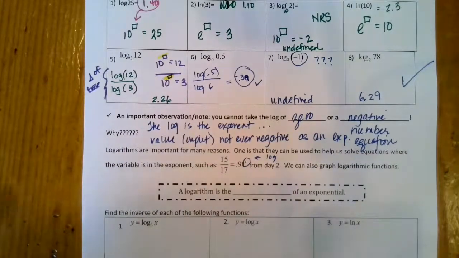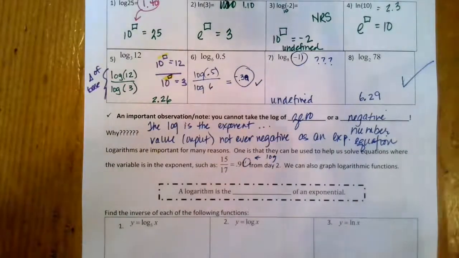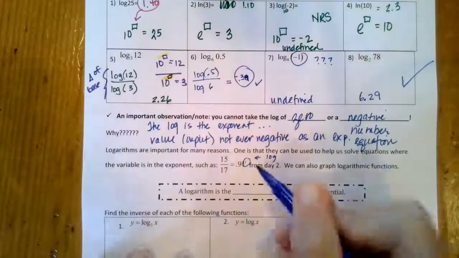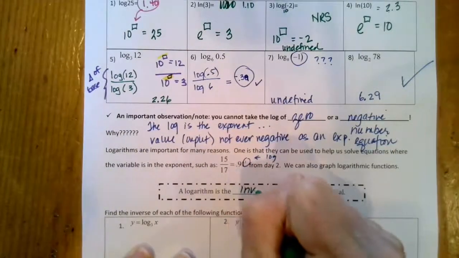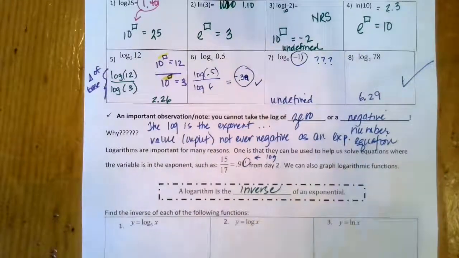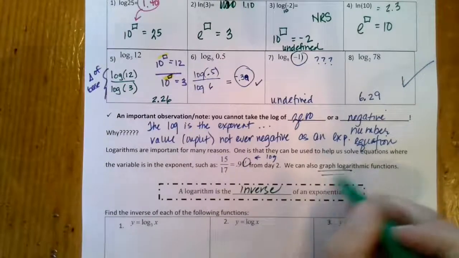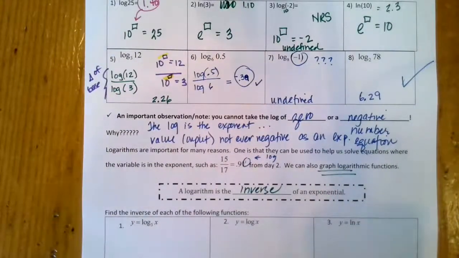Okay, and that goes back to mathematicians created logs because they were inverses. They needed an inverse of an exponential equation. Okay, our next lesson we're going to talk about graphing logs. That's going to be next week.